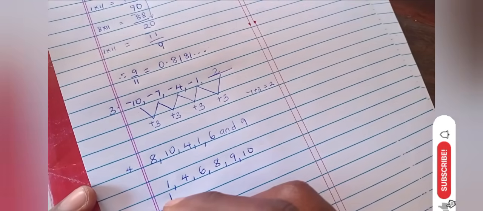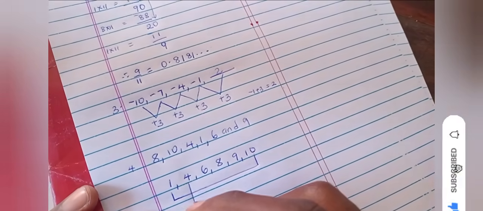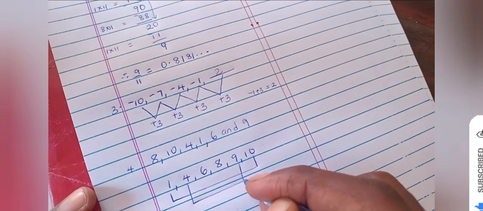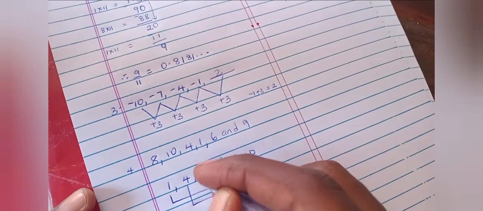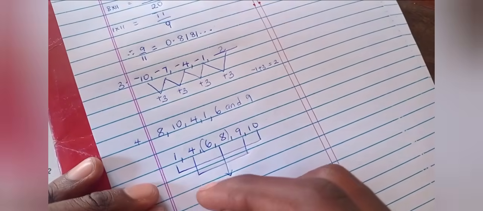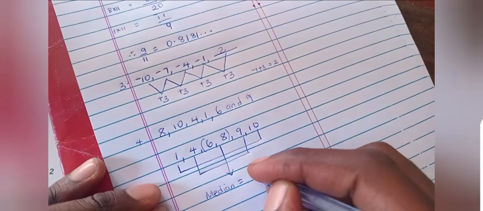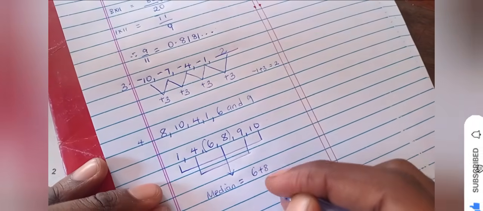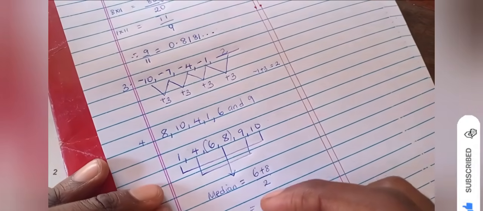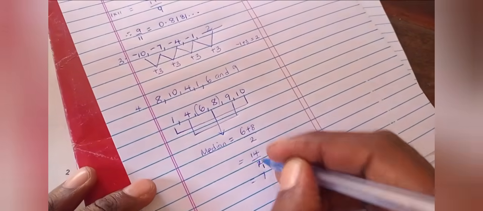This one can go with the 10, the 4 with the 9. Now we are remaining with two numbers in the middle. We shall get their average. The median will be the average of the two numbers remaining, 6 plus 8 out of 2, giving you 14 out of 2, which is equal to 7.